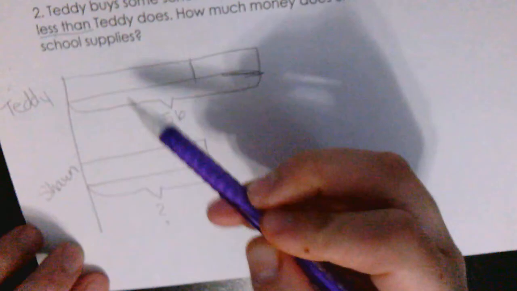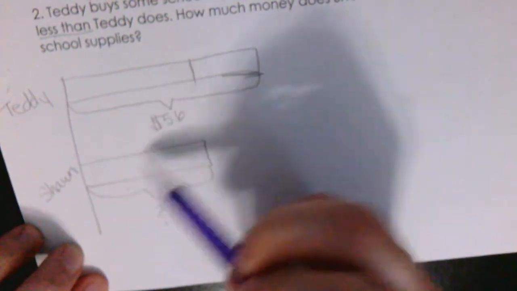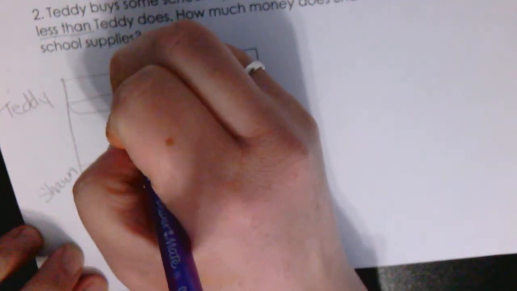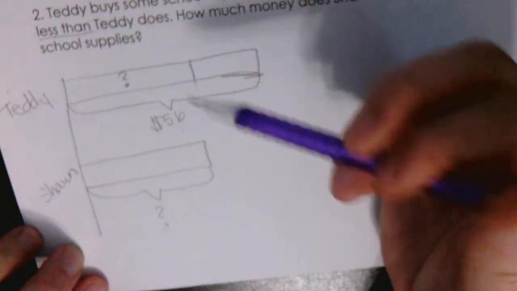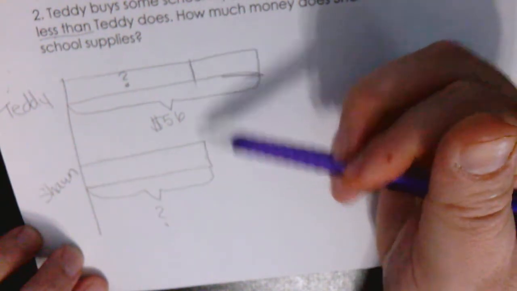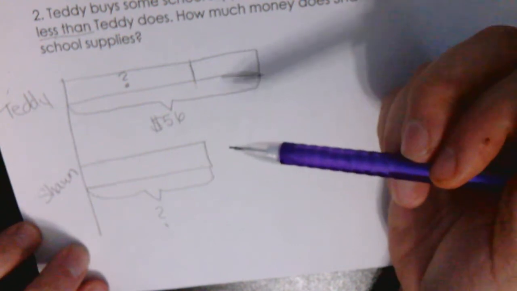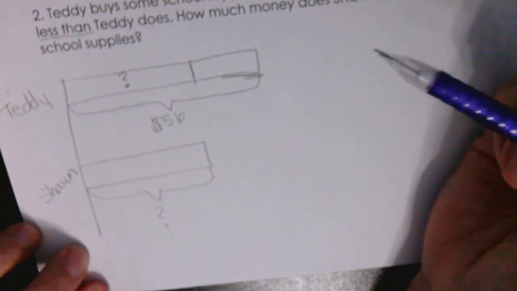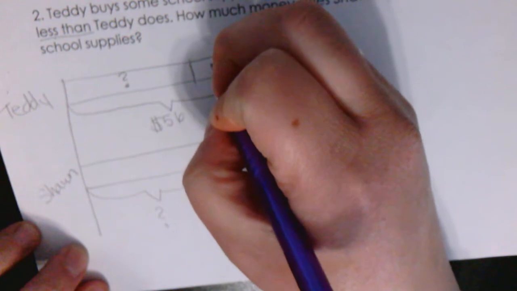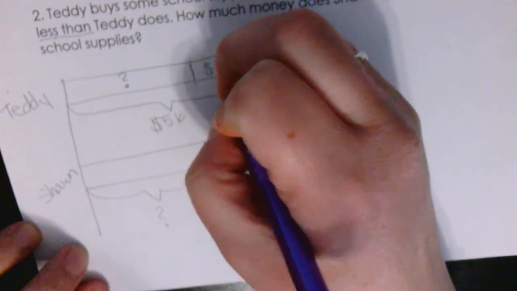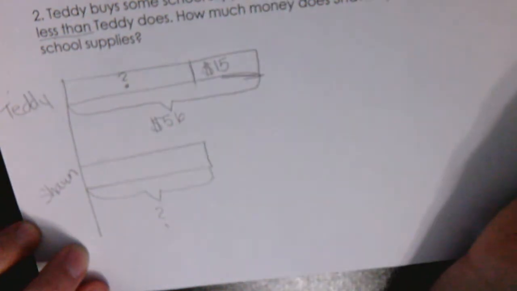And we don't know what this number is. But we know that up until here, Teddy and Sean spend the same amount of money. But then Teddy must have needed something else that Sean didn't need, so Teddy kept on going and spent $15 more.